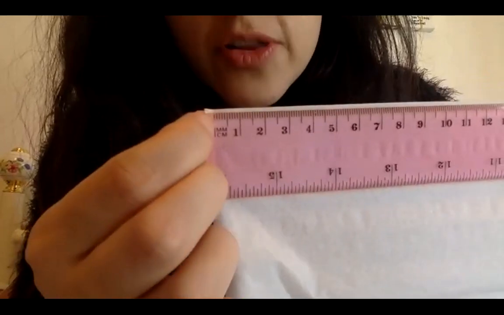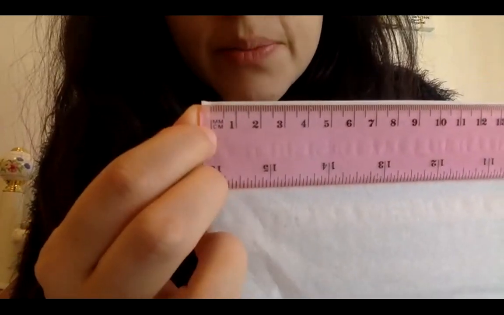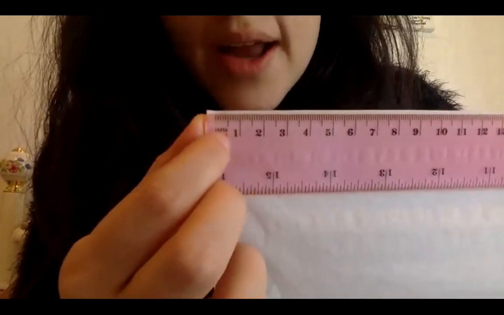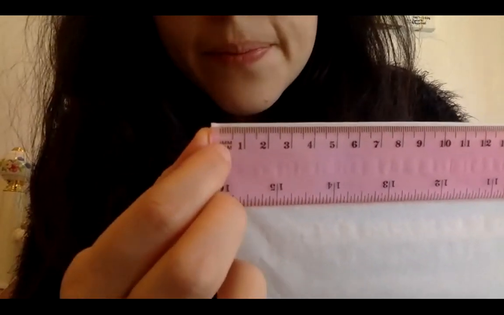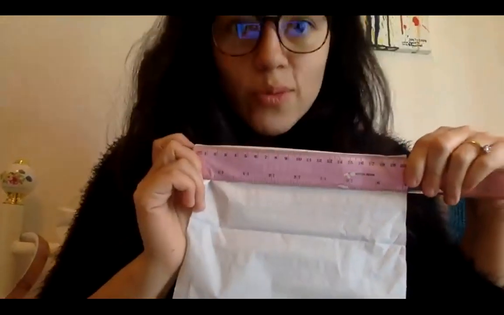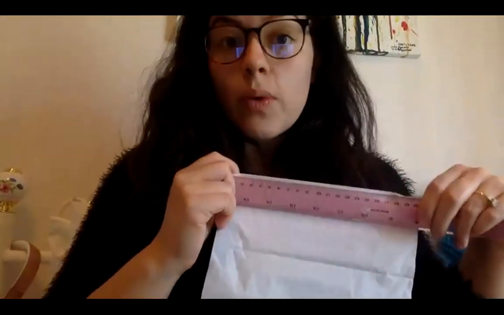So from this start line, that black line, to the 1, that space is 1 centimeter. If you don't have a ruler and you're trying to measure an object around you, one trick to measure centimeters is the width of your fingernail.